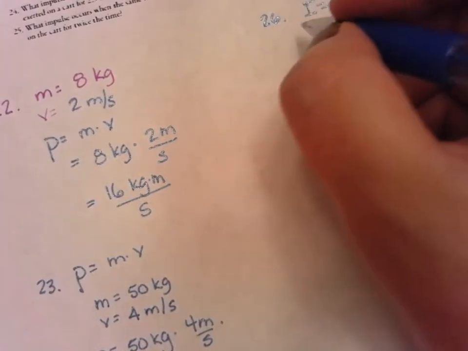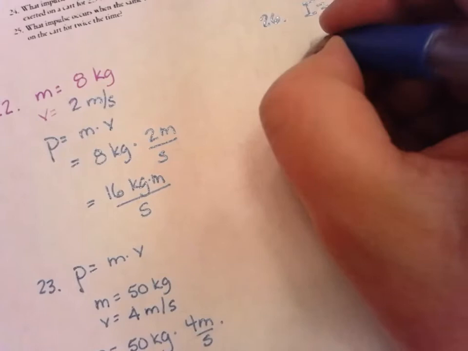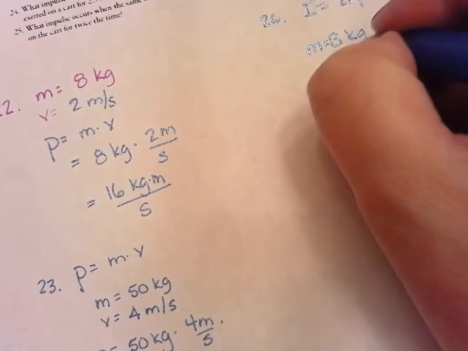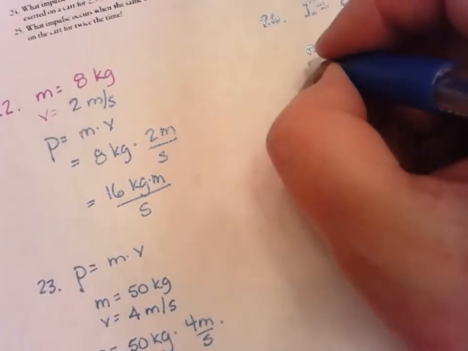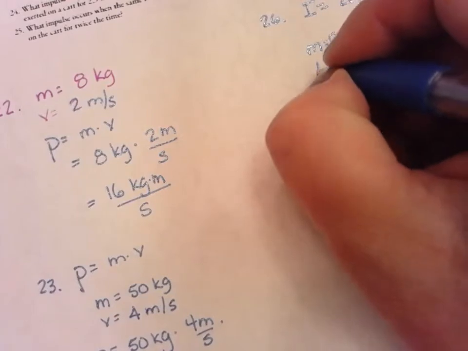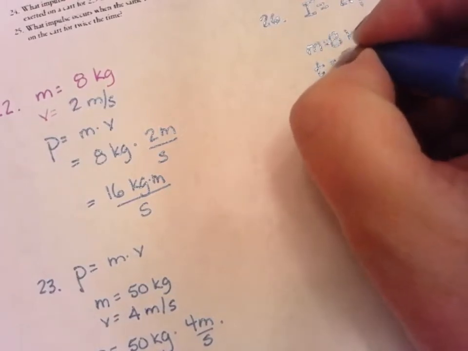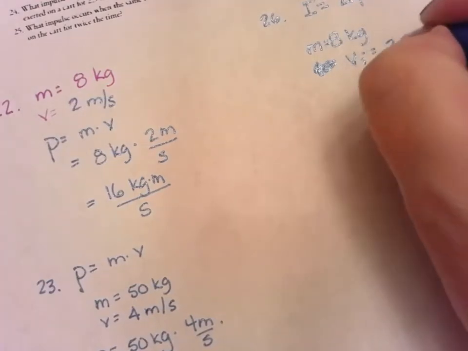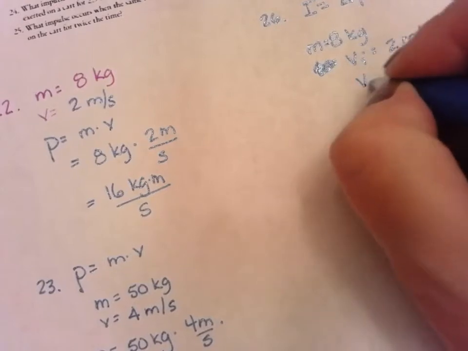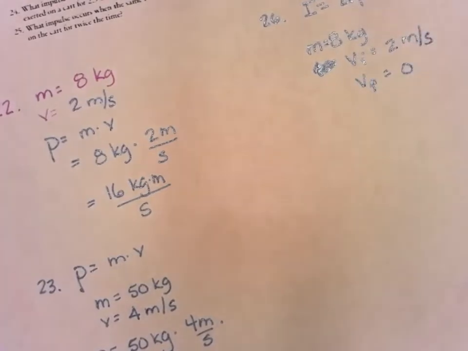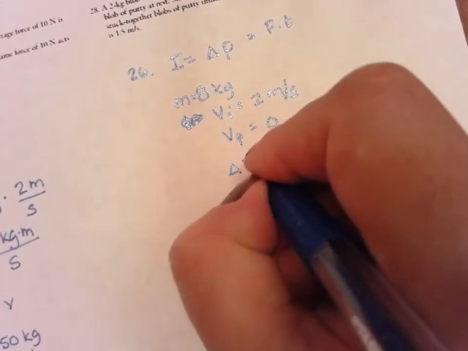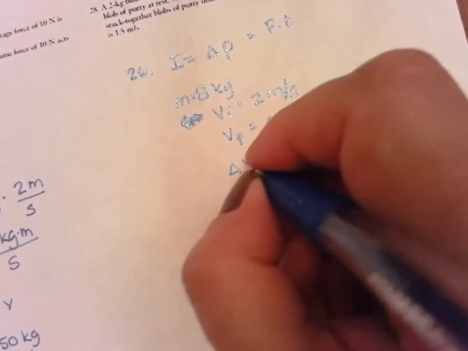So in 26, I have a mass of 8 kilograms and a velocity initial of 2 meters per second, and my final velocity is stopped, so it's 0. So my change in velocity is equal to, well, I don't need to do it that way.